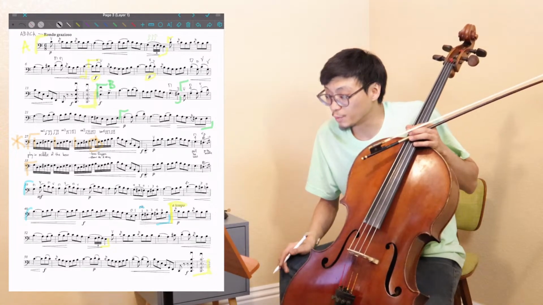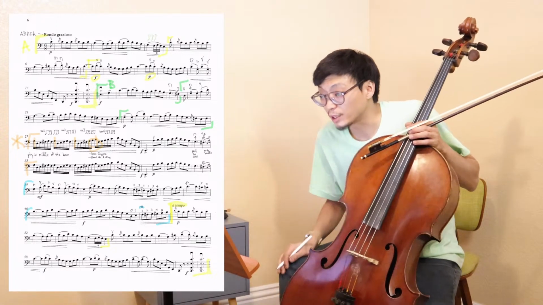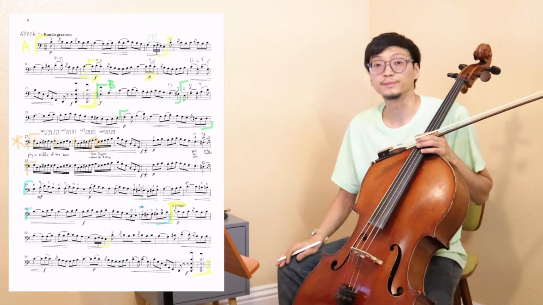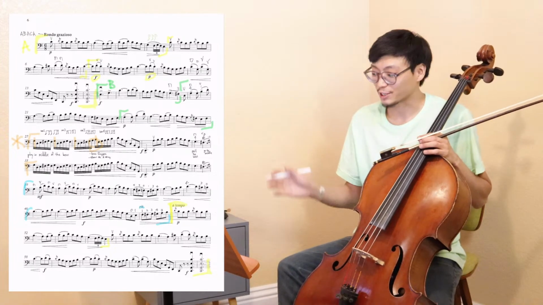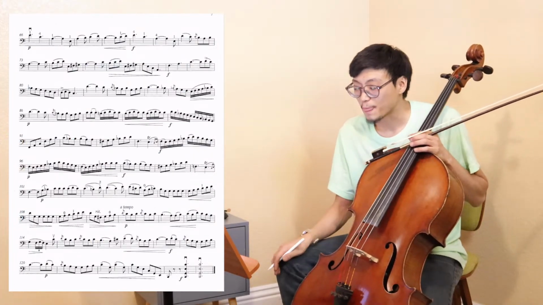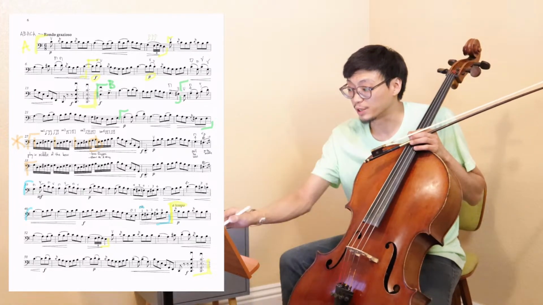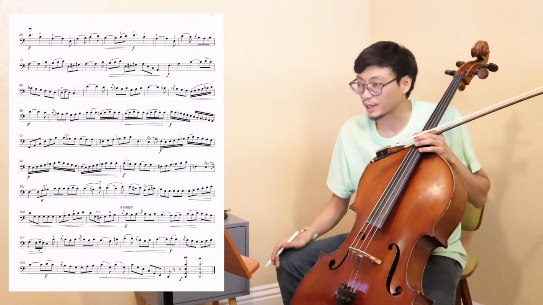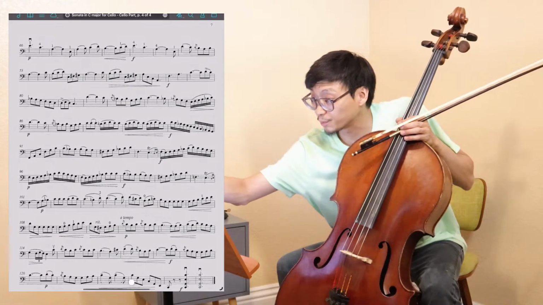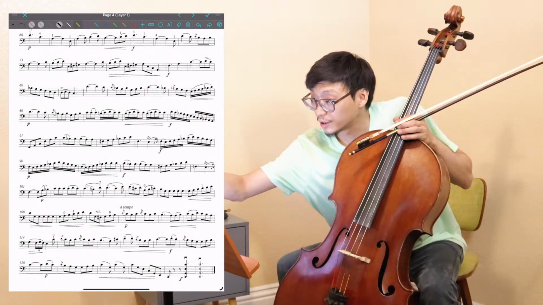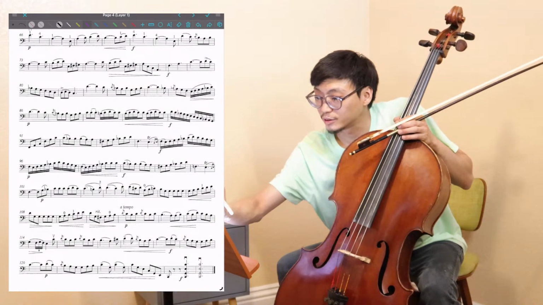Okay, so now that we have the B section covered, let's figure out the C section. So we play the end of the second A, which will be the end of the page, and the C section now. Let's do purple. I like purple.